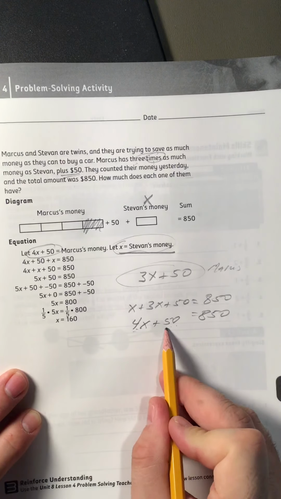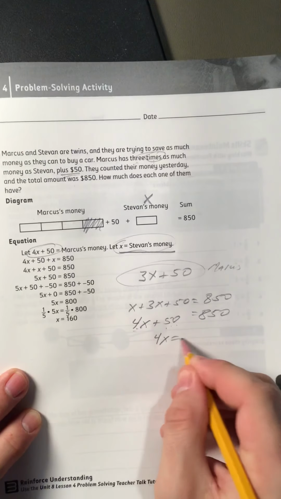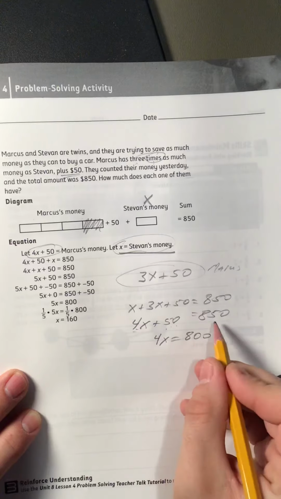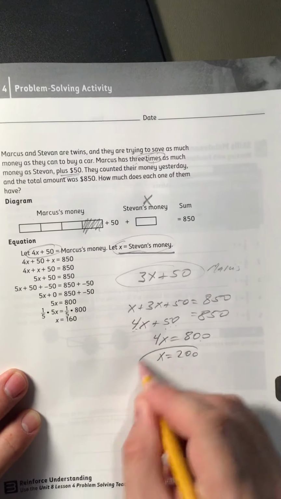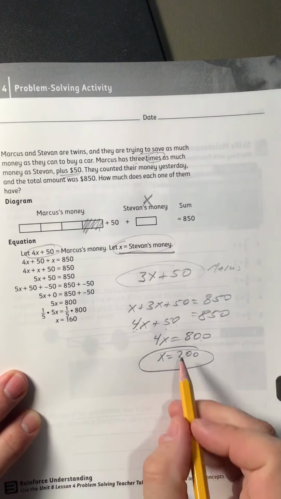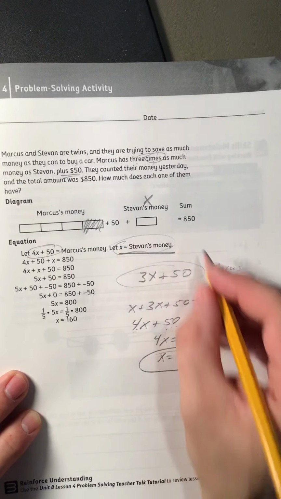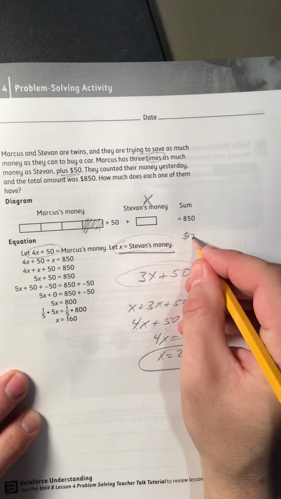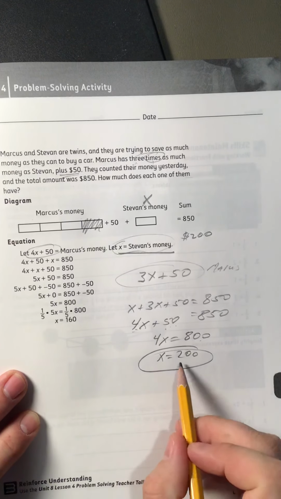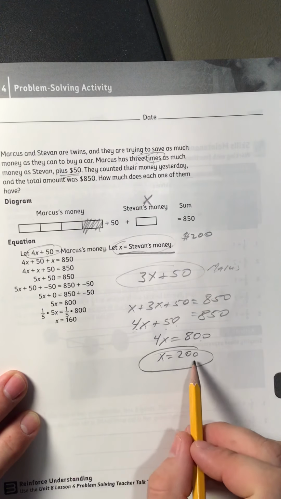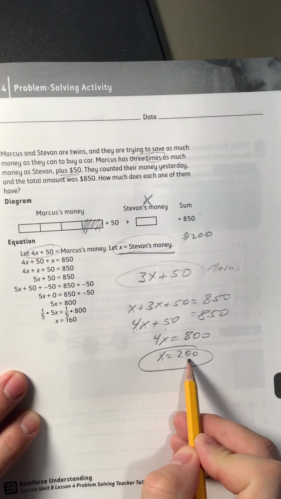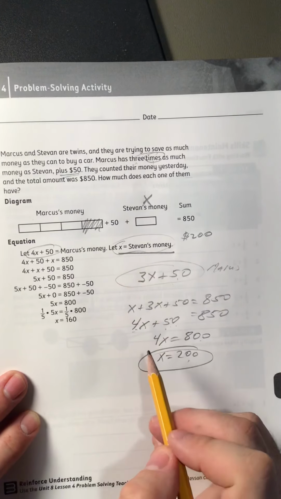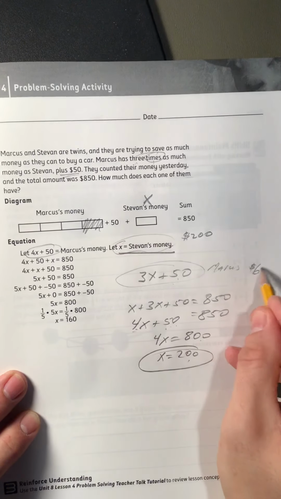The opposite of adding 50 is subtracting 50. 850 minus 50. And now I'm going to divide by 4. And I get 200. So how much does Stephen have? Stephen has x, which is 200. How much does Marcus have? Marcus has 3 times that much. 200 times 3 is 600, plus 50. Marcus has $650.